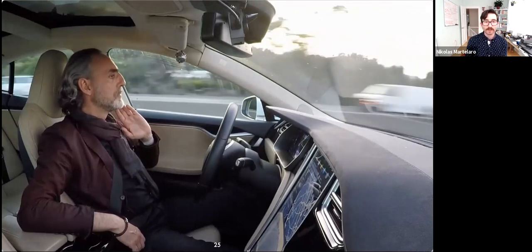So in this case, the driver is fully hands-off. They're in a self-driving mode while they're on the freeway, and they yawn. I noticed this and I asked them, what are you paying attention to? And they actually recognize a little bit that they may not be paying attention to much.